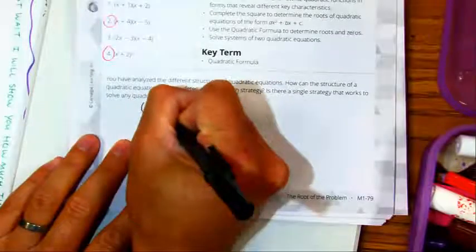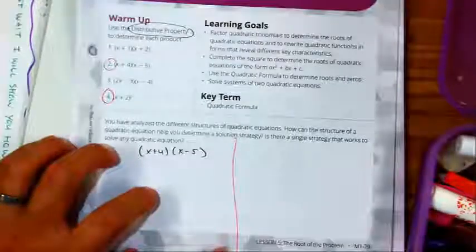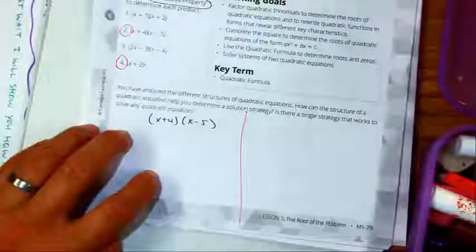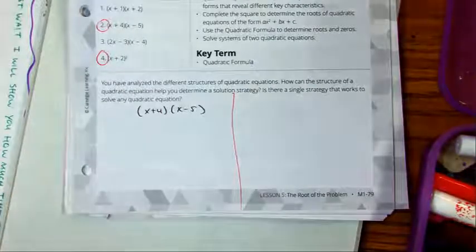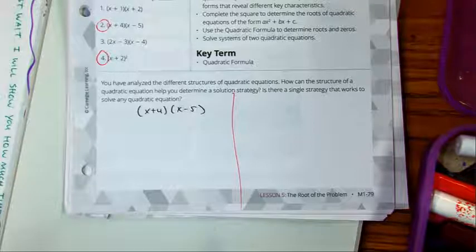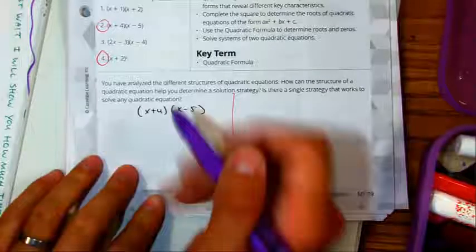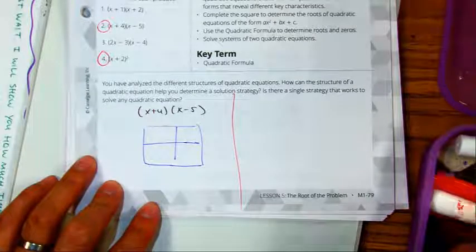X plus 4, x minus 5. Hania, how did you simplify this? Oh, okay. A lot of you guys thought distribute because you saw the distributive property. That's what math operation is distributive. You just need to multiply. So, Hania, how do you multiply? How would you do the problem? Do you use the box or do you use FOIL? Okay, let's draw a box. Hania, tell me what to write on the outside of the box.